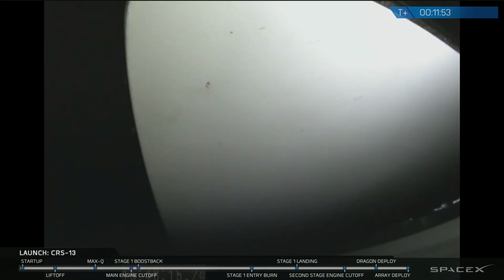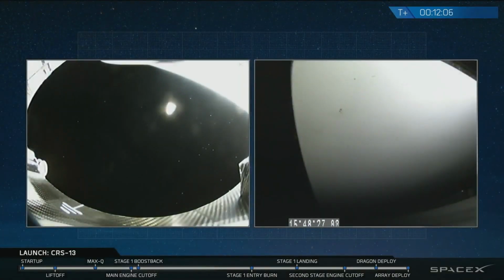Dragon's propulsion system has successfully primed and all thrusters report ready for firing.